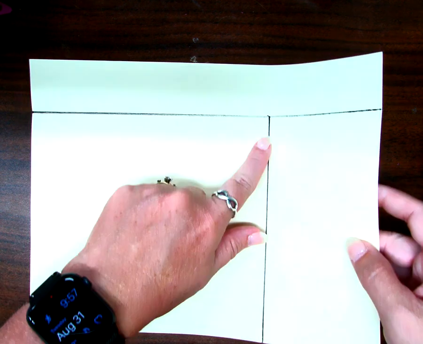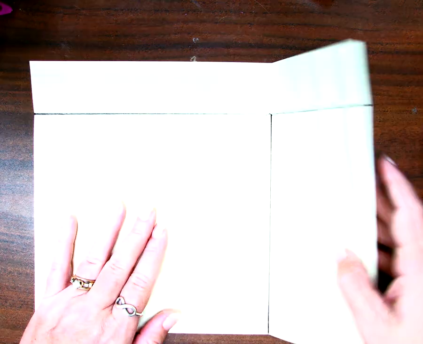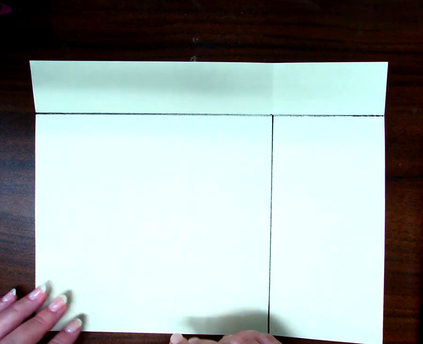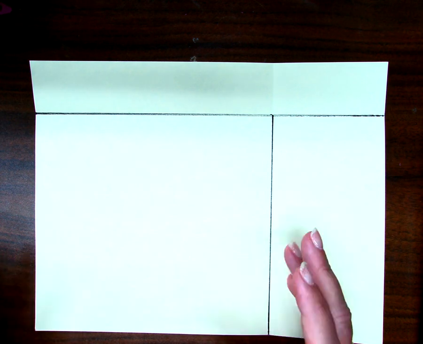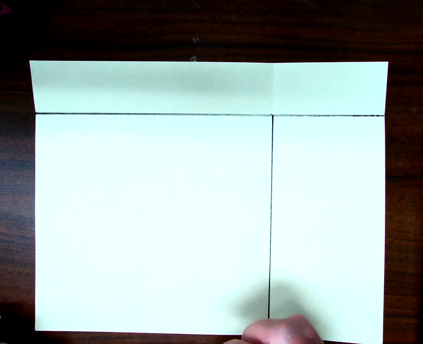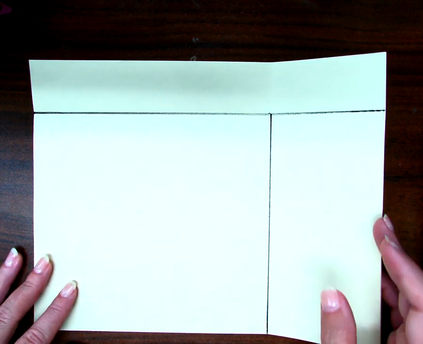I'm sorry? I folded it about this much. I folded it like right there. I'm not worried about measuring and getting exactness. Otherwise I would have told you measurements with a ruler or something. Just get about that much. We good?